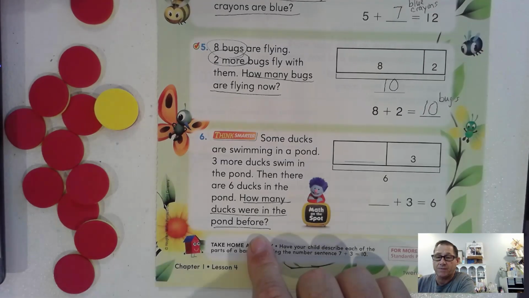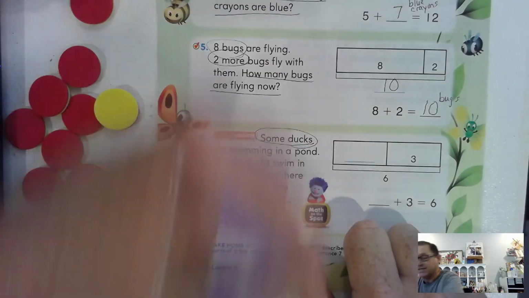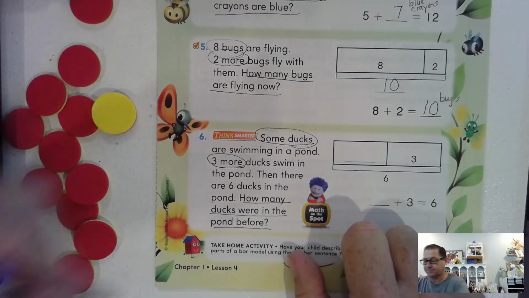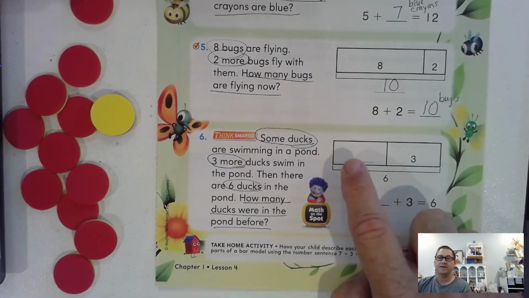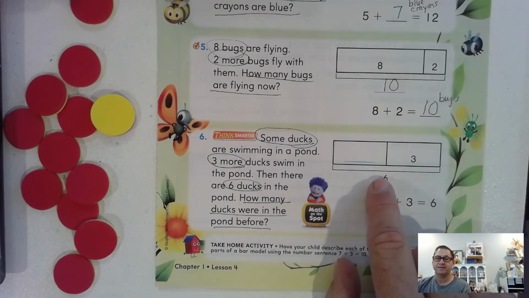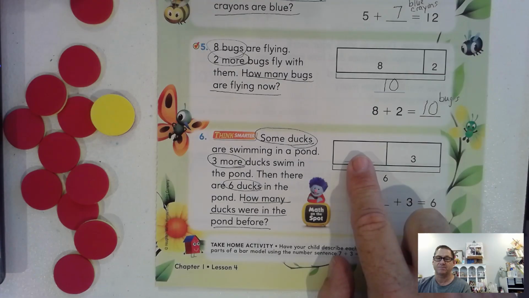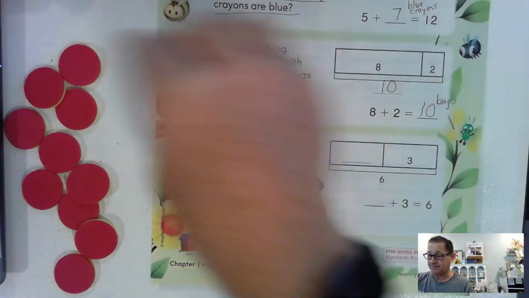Okay, we've had a problem like this, right? So we know that some ducks and 3 more ducks give us a total of 6 ducks. Okay, so this part plus this part gives me a total of 6 ducks. This represents the 3 more. I need to figure out how many ducks there were before, right? Okay, so we've been doing this. Let's put out our 6.